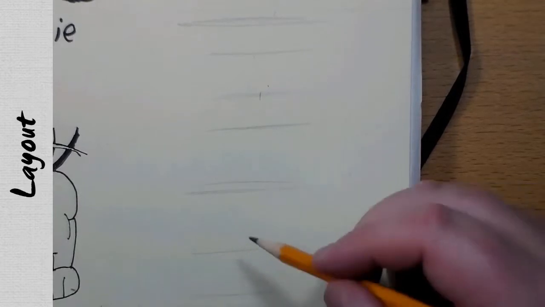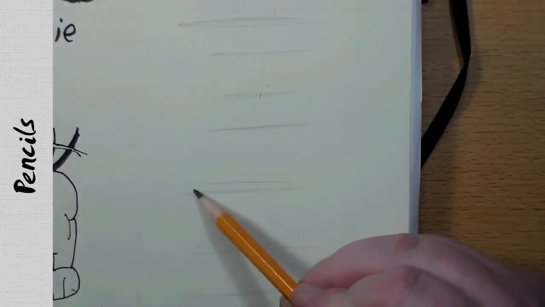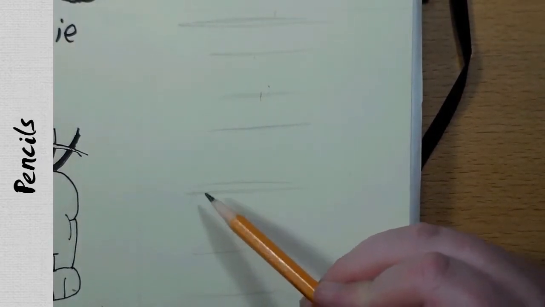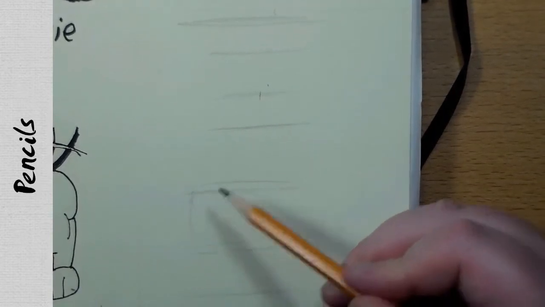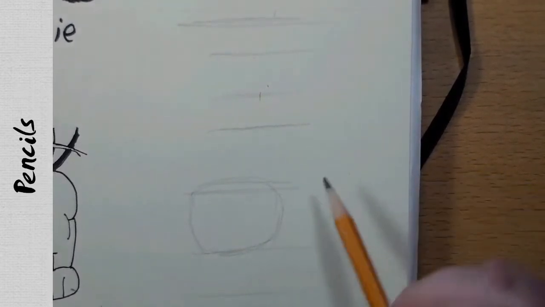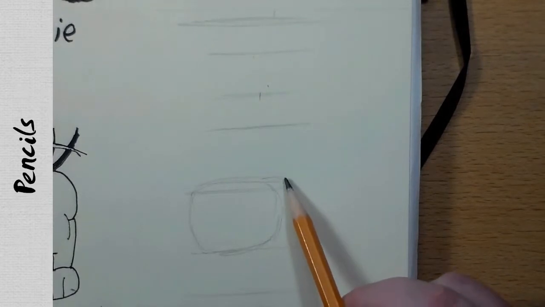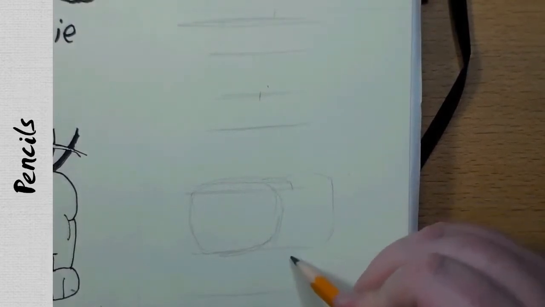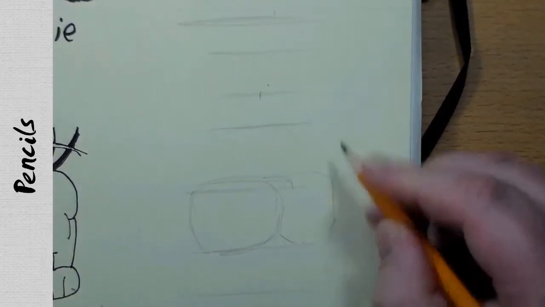Because I want to make sure that I get his body in the correct place, I'm going to go on and just draw his body. And again, his body's sort of a bean shape. You can draw a circle, draw a little hump, and then another circle at the back to create it.